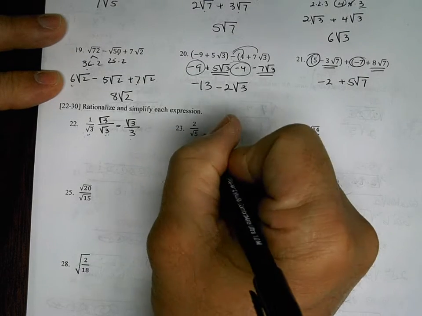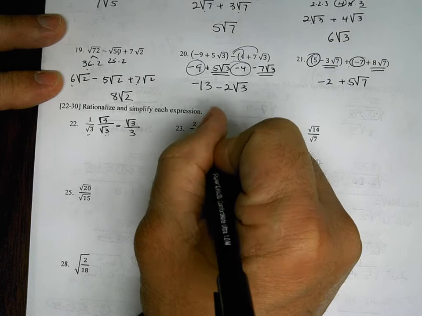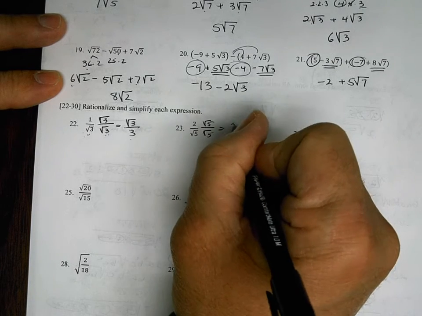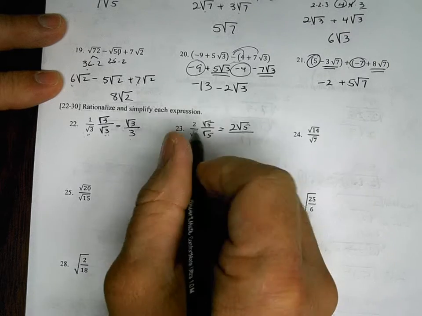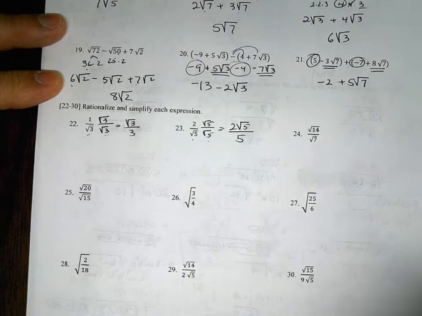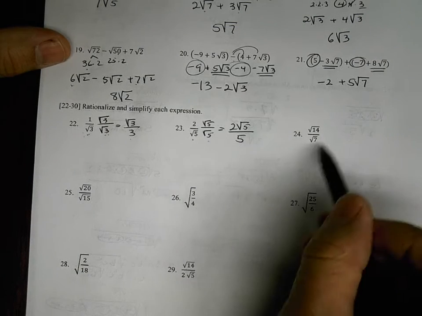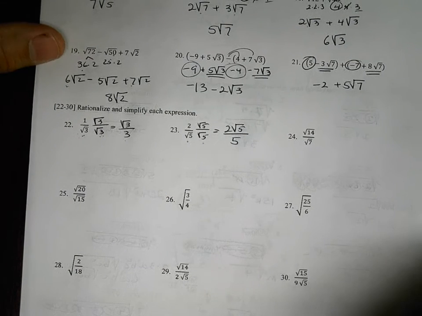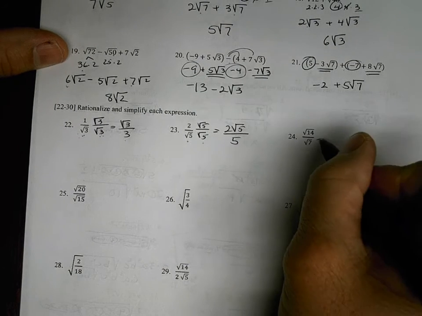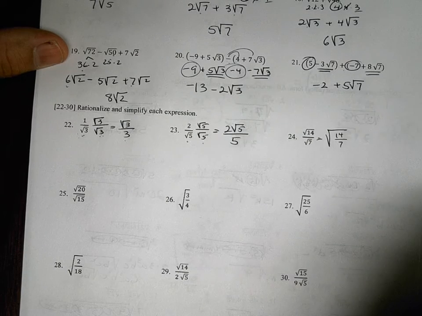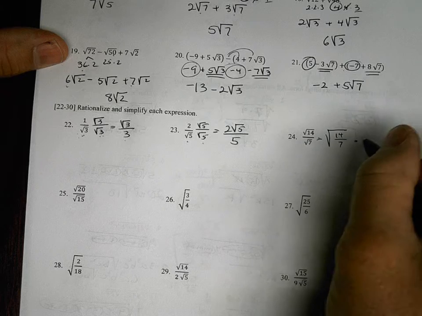Number 23, square root 5, multiply top and bottom by square root 5. We end up with 2 times square root 5, or 2 root 5. Square root 5 times square root 5 is simply 5. All right. This one we can simplify a little bit before we rationalize the denominator. We can put them under the same roof and we get 14 over 7. Now we can reduce and we just get the square root of 2.